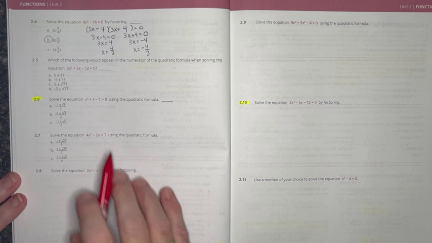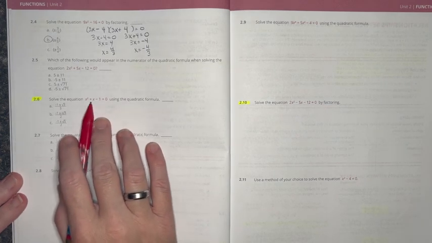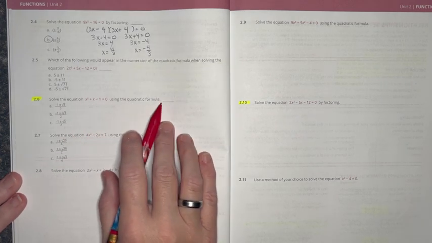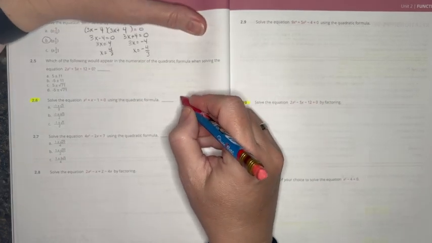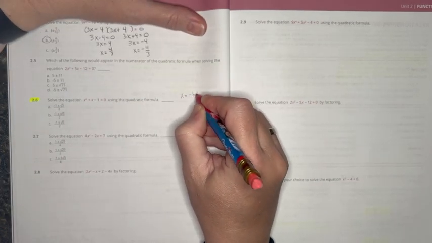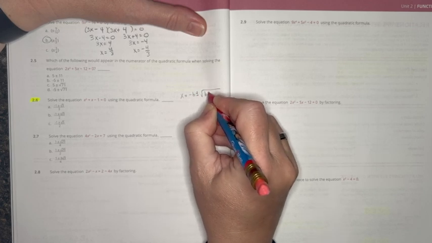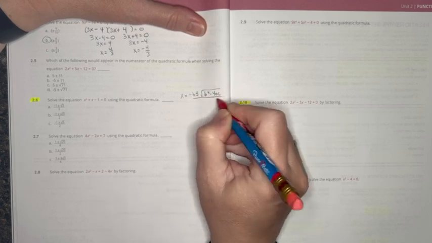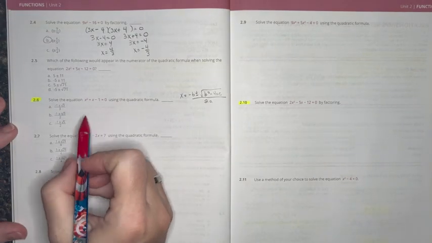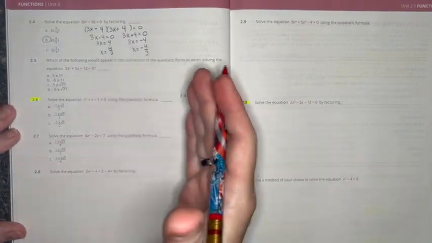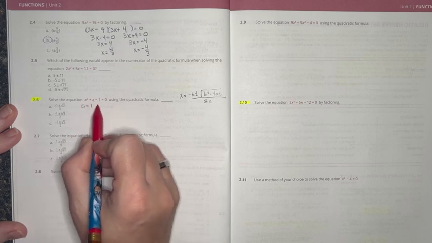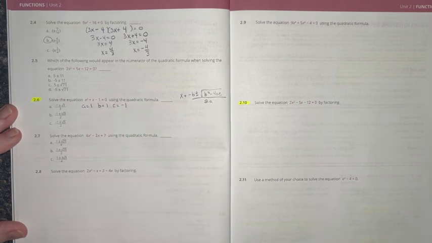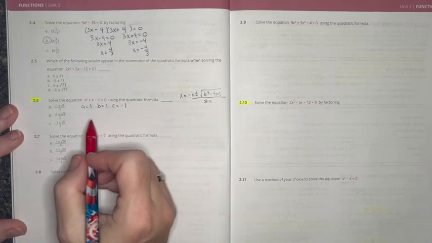All right. Let's take a look at number 6. For number 6, it says solve the equation x squared plus x minus 1 using the quadratic formula. All right, remember the quadratic formula is x is equal to negative b plus or minus the square root of b squared minus 4ac all over 2a. Okay, so let's identify our a, b, c. My a is equal to 1, coefficient before here. My b is equal to 1, the coefficient here, and my c is equal to negative 1. Okay, let's put it into the formula.